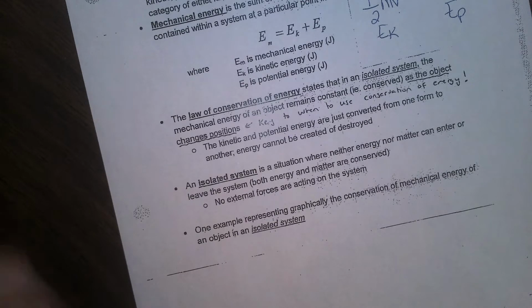It can't be. It's a theory. It's not a practical thing. It can't be in non-isolated systems. And so the object has to remain constant, and it's as the object changes position.